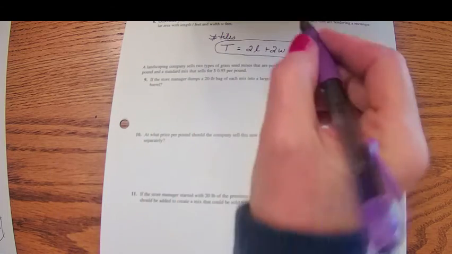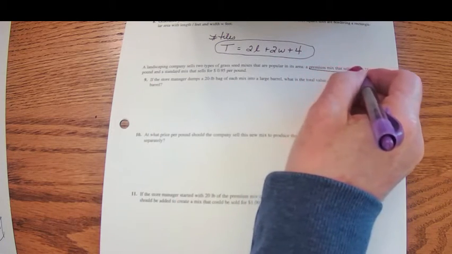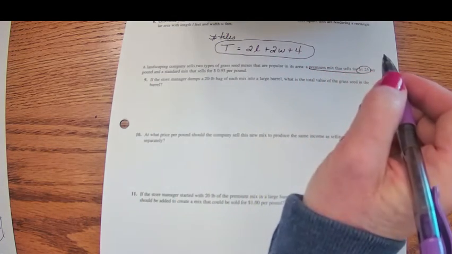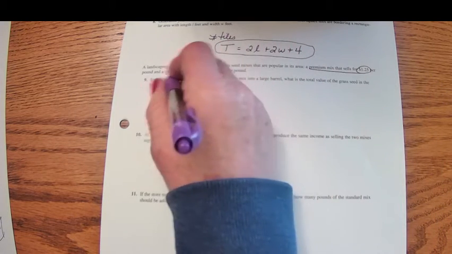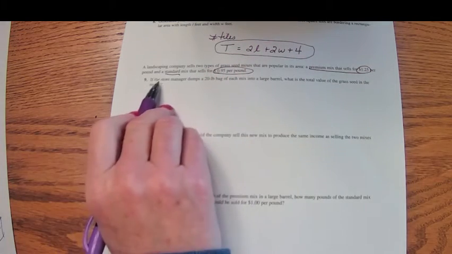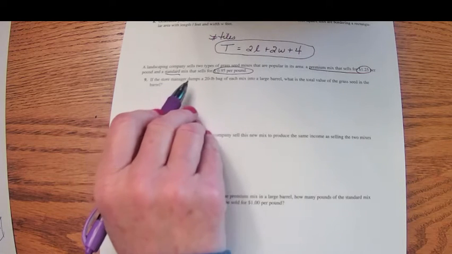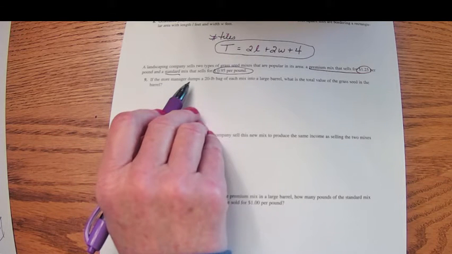Okay, so here we have a landscape company that sells two types of grass seed. There's a premium mix that sells for $1.25 per pound, and the standard mix, which is less expensive, sells for 95 cents per pound. If the store manager dumps a 20-pound bag of each mix into a large barrel, what is the total value of the grass seed in the barrel?